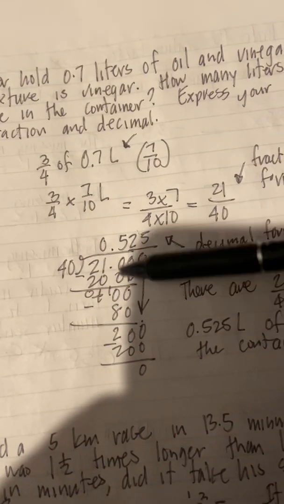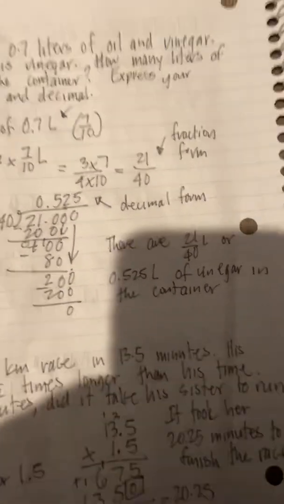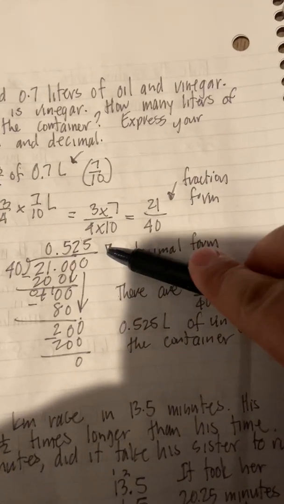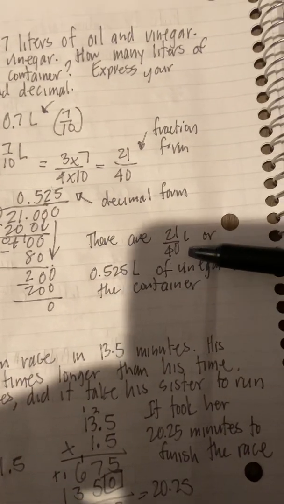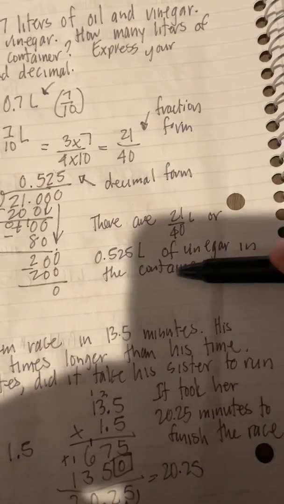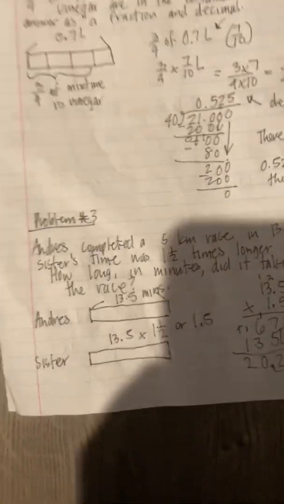So my decimal form ends up being 525 thousandths. So there's my decimal form. There's my fraction form. Decimal form, fraction form. There are 21/40ths liter, or 0 and 525 thousandths liter of vinegar in the container. And of course, the rest we already know is the oil.